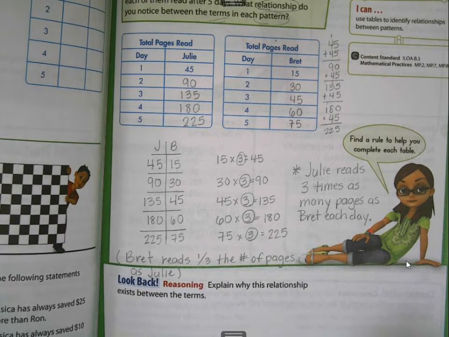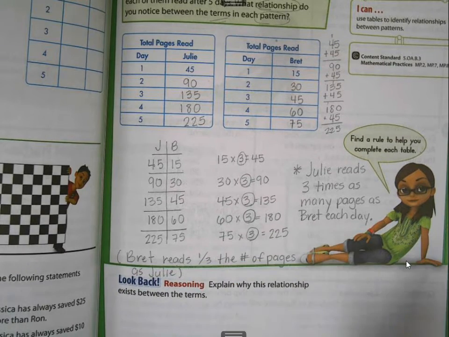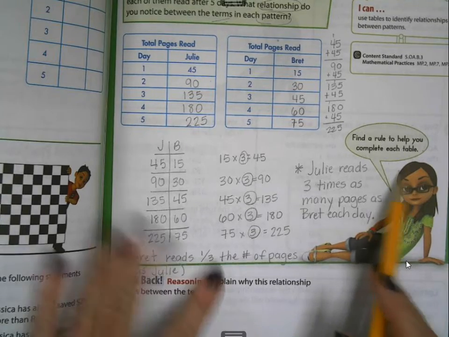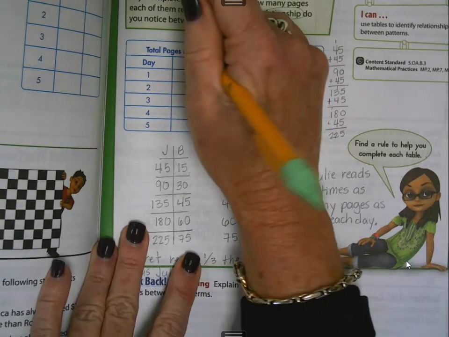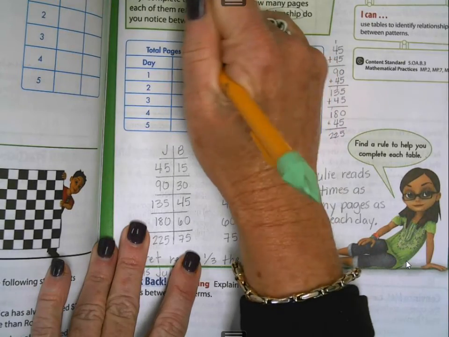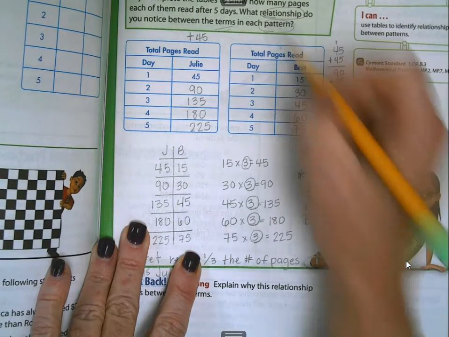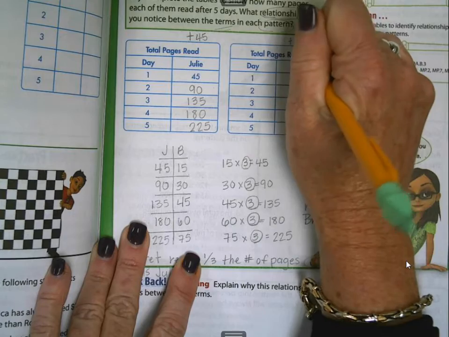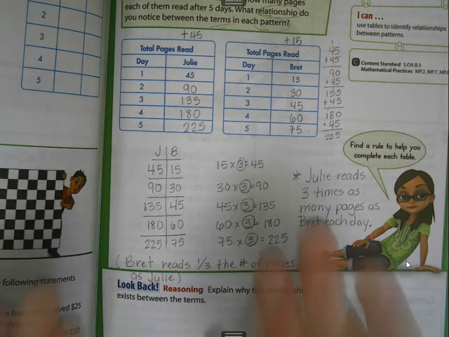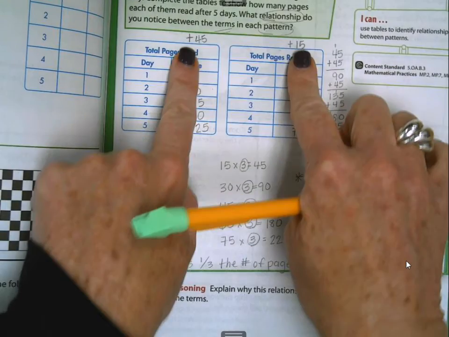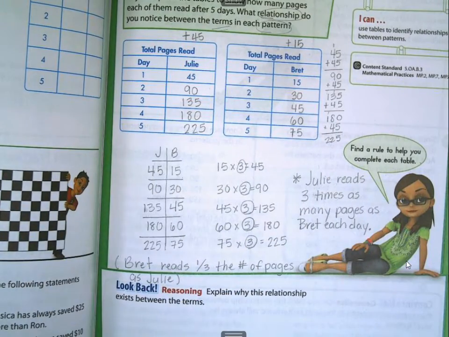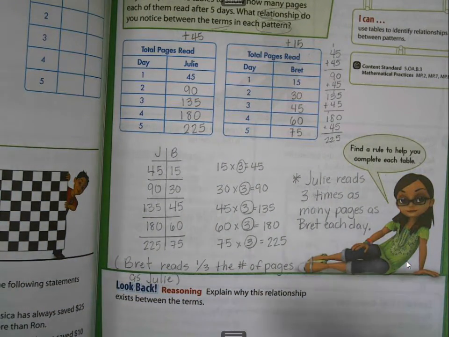All right, now we are going to continue with the reasoning. Now that we have worked through the numerical patterns and we've identified the relationship, the rule that helped us to complete each table, I didn't really focus too much on it. The girl reminded us of it. But if Julie read 45 pages, then isn't her rule going to be add 45 to each term? And if Brett reads 15 pages a day, the rule for Brett is going to be plus 15 from the previous day, the previous term. Yesterday's problems, what was happening was the rule was consistent for the 2 that we were comparing. All right, if it was savings, the 2 children were saving the same amount each week.